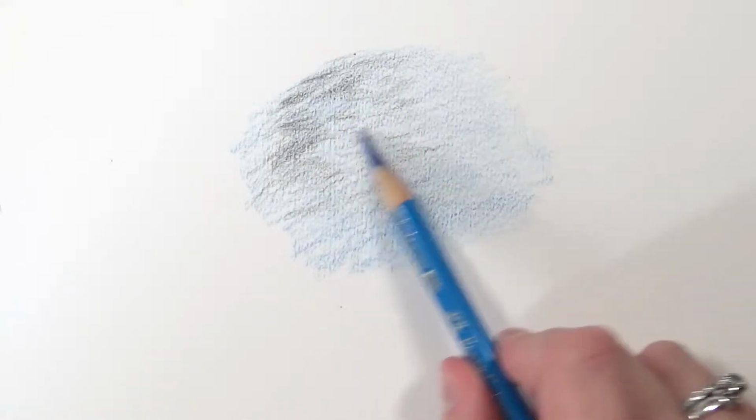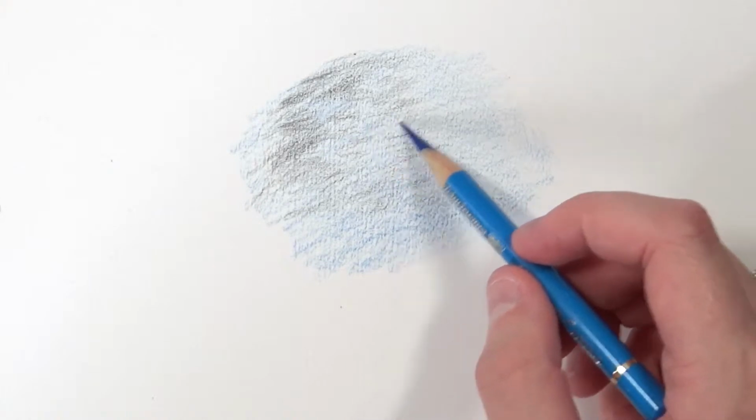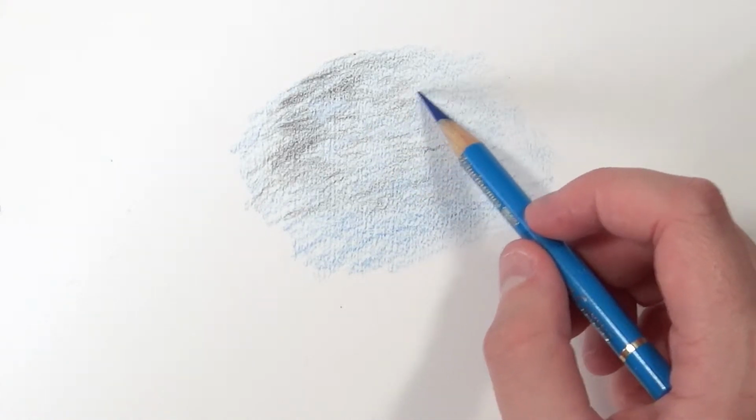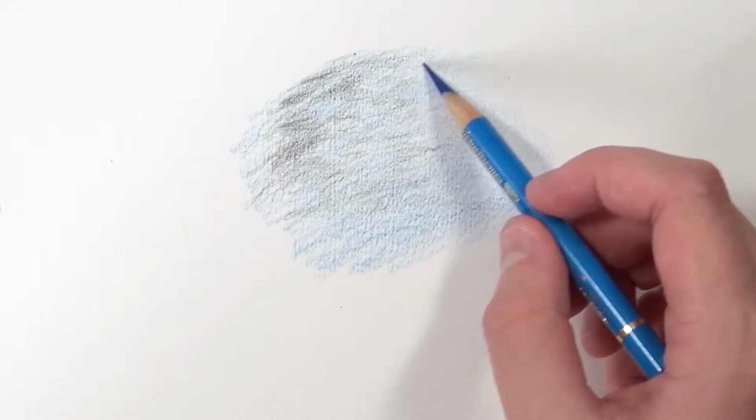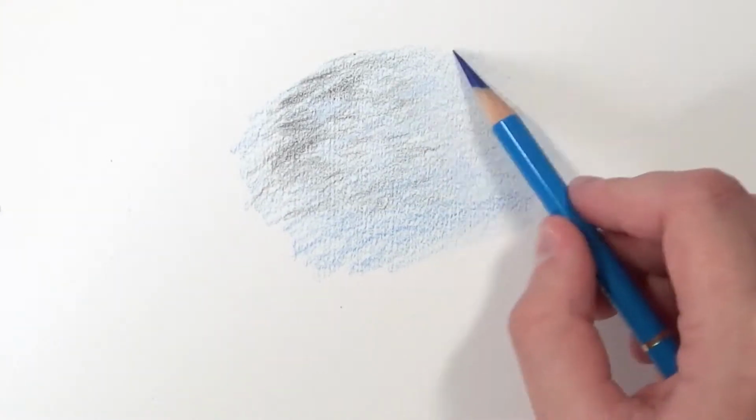So also, if you rotate the pencil, you can see that it will now be on a new sharp part of the point, and so you can get into those white grainy bits, but you really don't need to, because the solvent will blend that out once we add it.